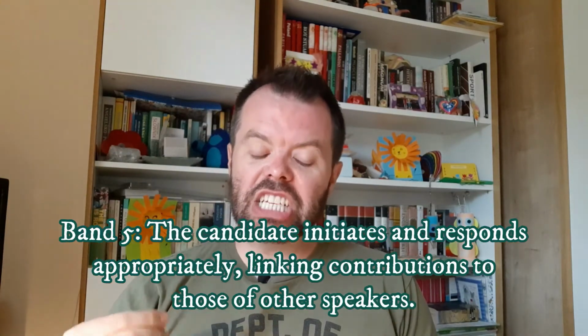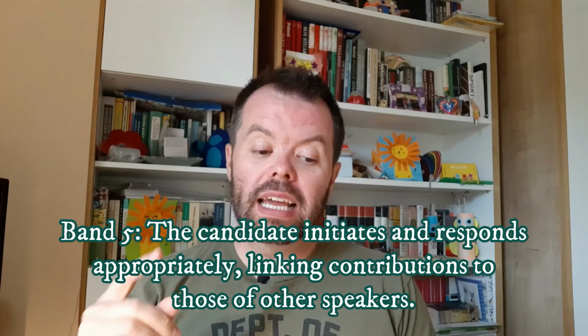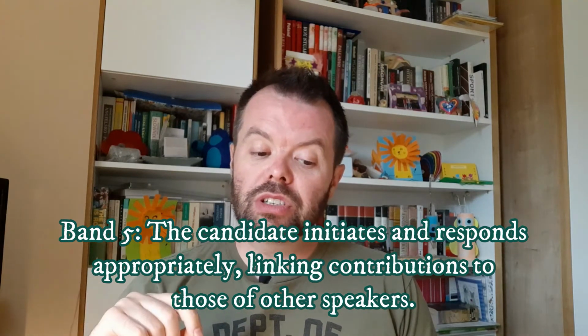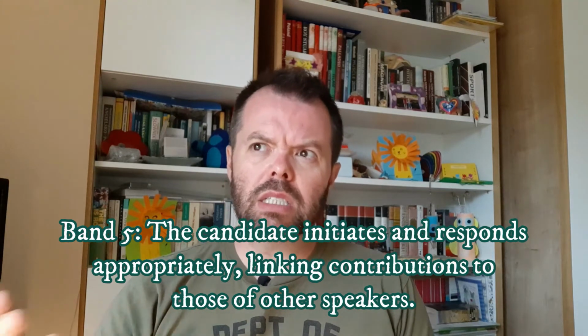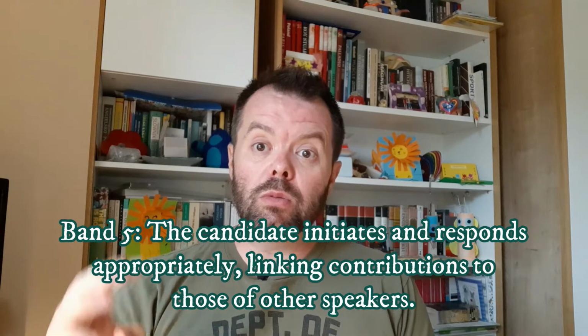And in fact, that takes us through to Band 5 for the same idea, which is that at Band 5, the candidate initiates and responds appropriately, linking contributions to those of other speakers. They say other speakers because it's possible that you'll be in a group of 3, you and 2 other candidates. It's possible, so they need to include that here.